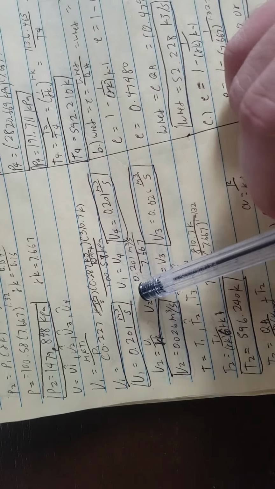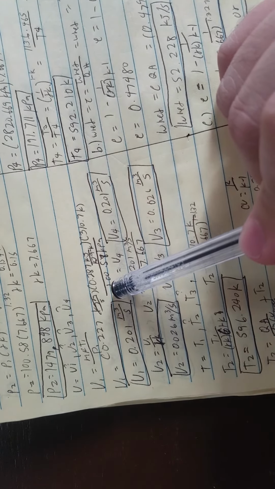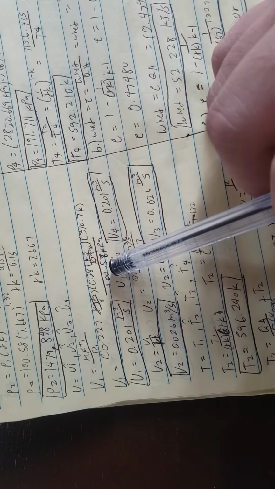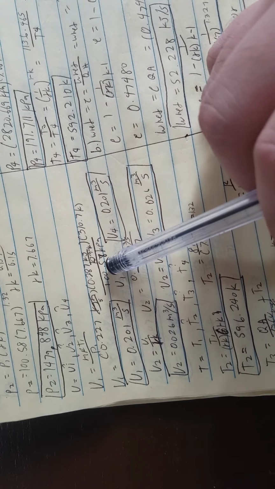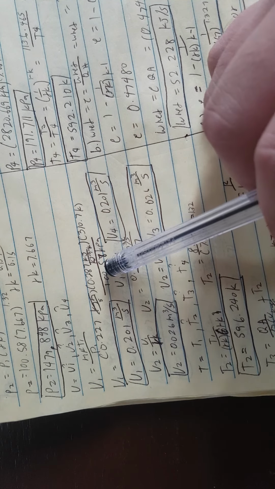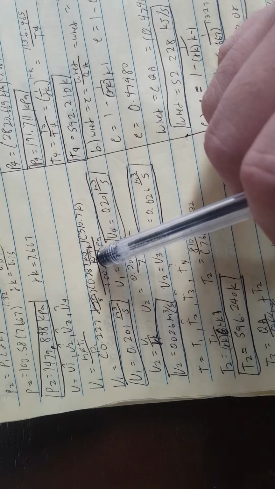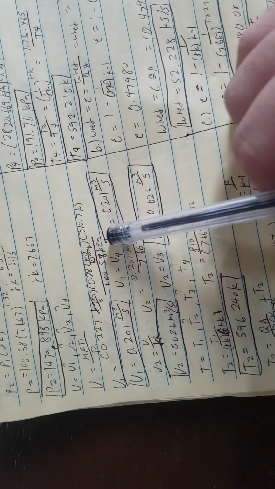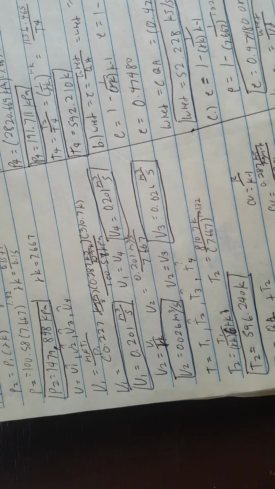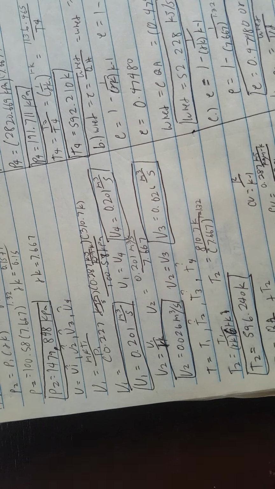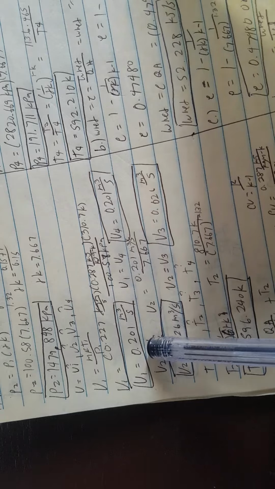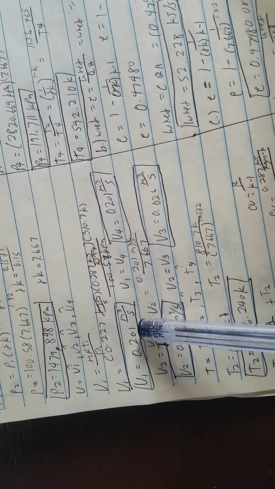Bali V1 is equals to 0.227 kilogram mass per second multiplied by 0.287 kilojoule over kilogram mass minus K multiplied by 310.7 K all over 100.58 kPa. Bali, ang value po ng ating V1 is 0.201 cubic meter per second.